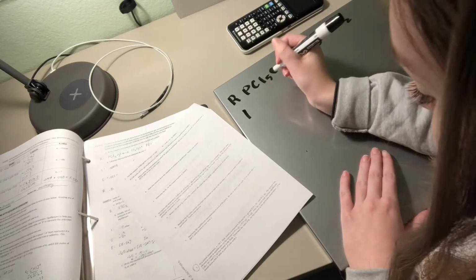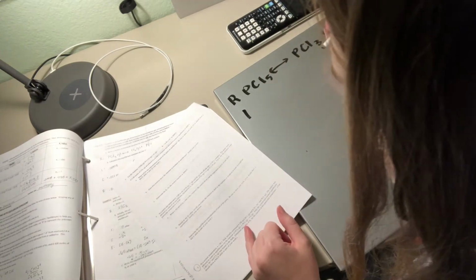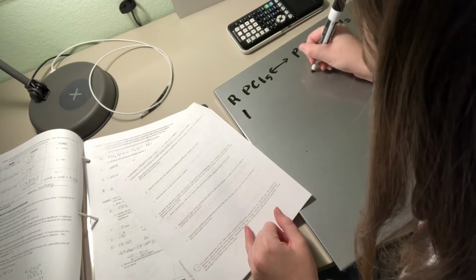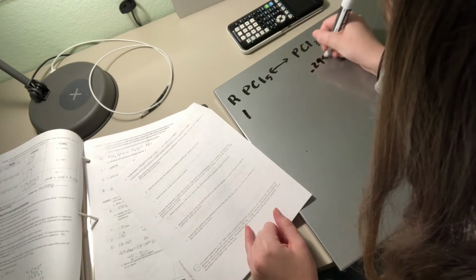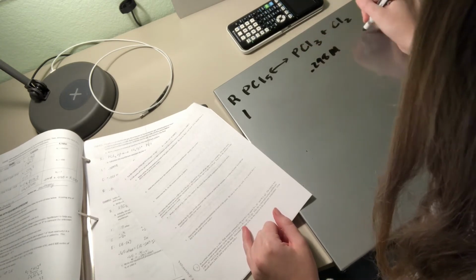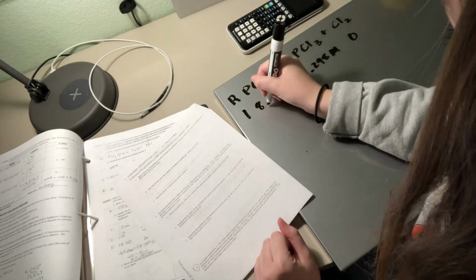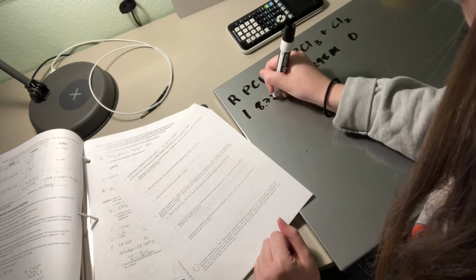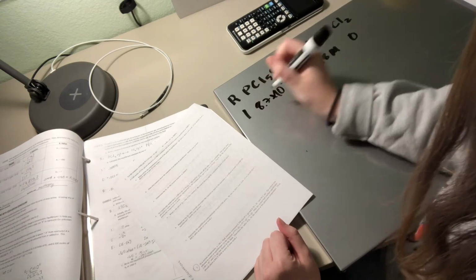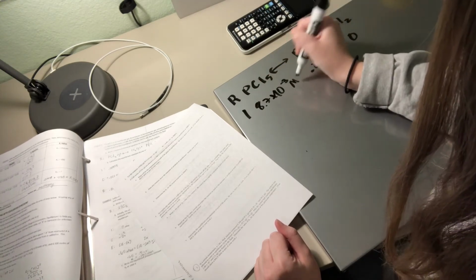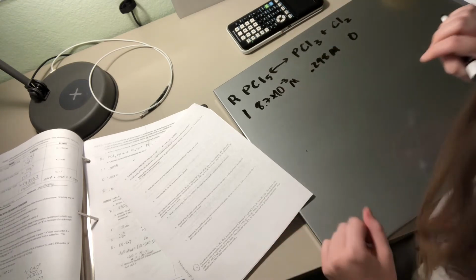But since we don't have to do that, it's just 0.298 molarity. We don't have any of this chlorine, and we have 8.7 times 10 to the negative third of our initial phosphorus pentachloride.